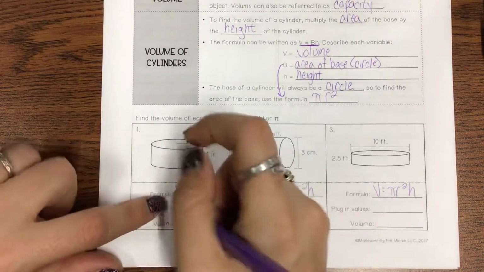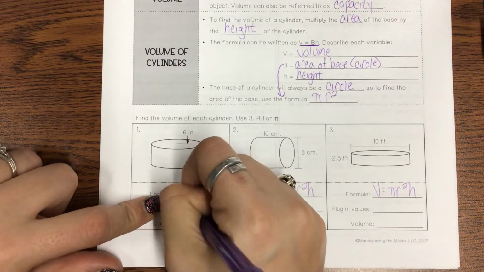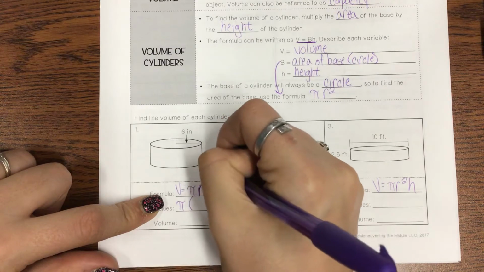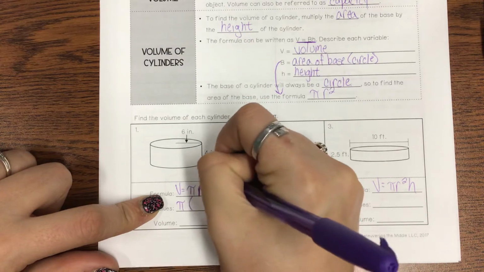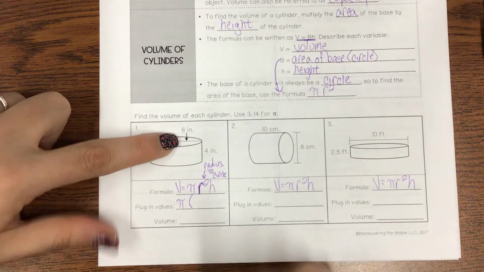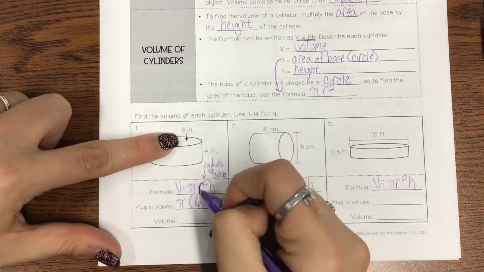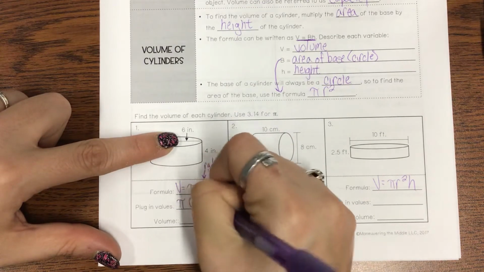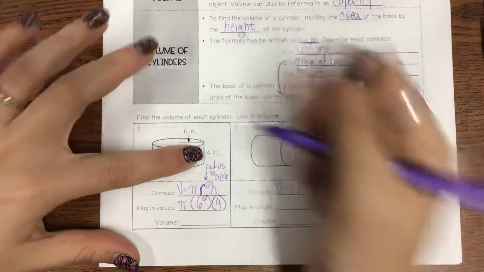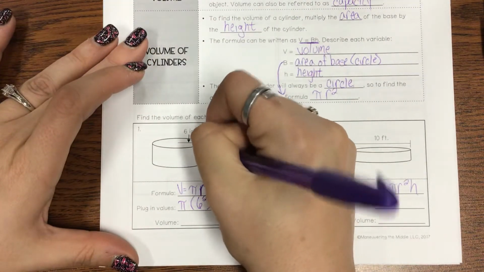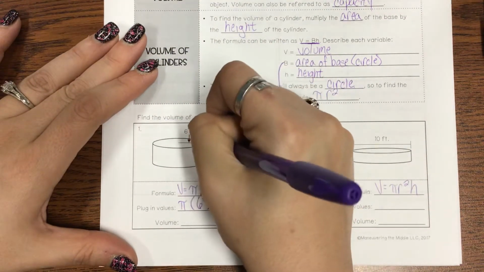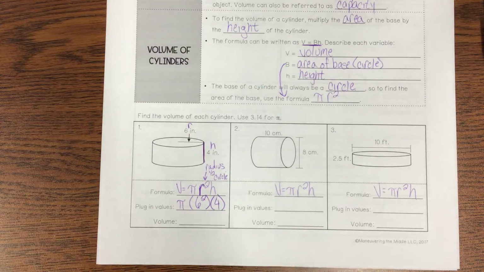When I'm plugging in my values, I'm still going to use pi. My r is my radius. It's half of a circle. So my r is 6, and it is r squared, so 6 squared times my height, which is 4. That height is always going to be the distance between those two. So I might even label this as my r, and this is my h.